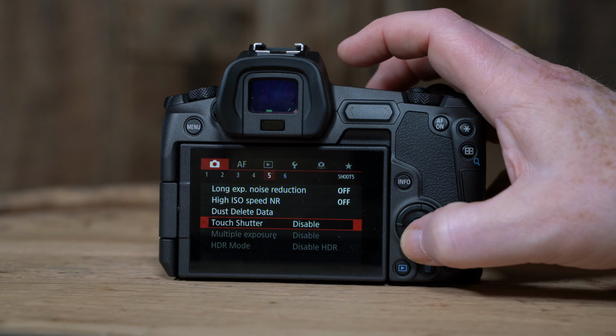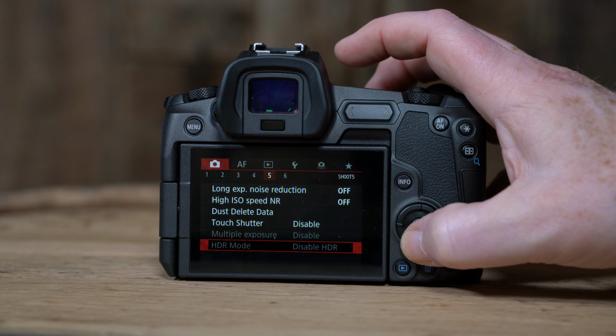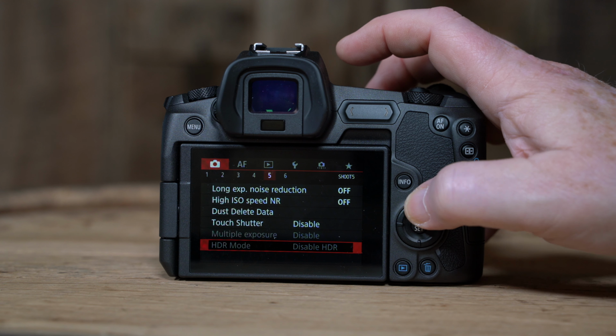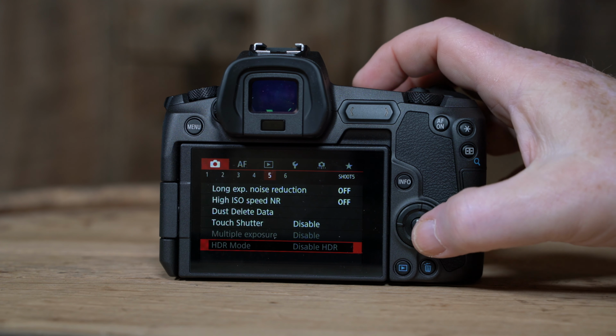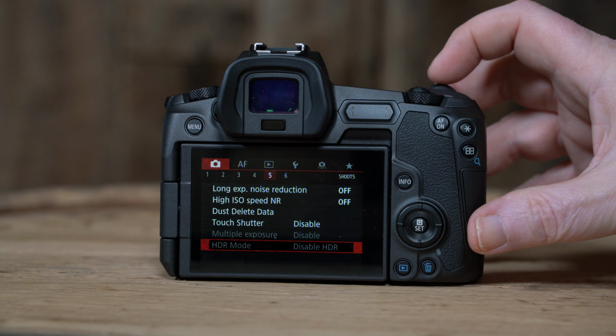And if you're shooting for multiple exposure or HDR, those are grayed out right now. They're not active in the mode that I'm using up here. If I shift my mode, they will be live, and you can take your settings that way.